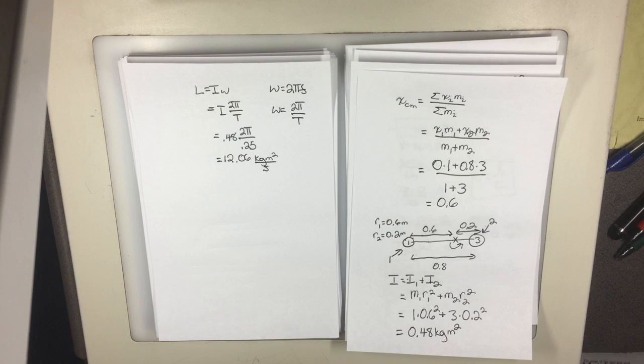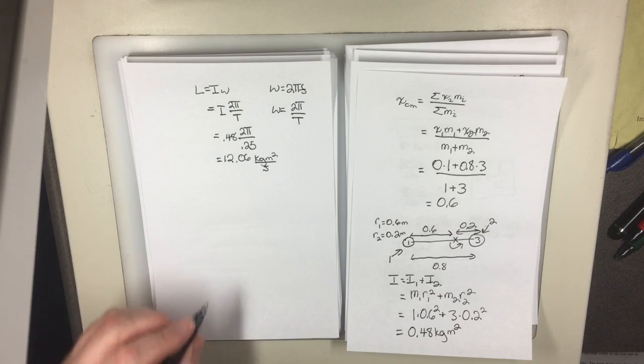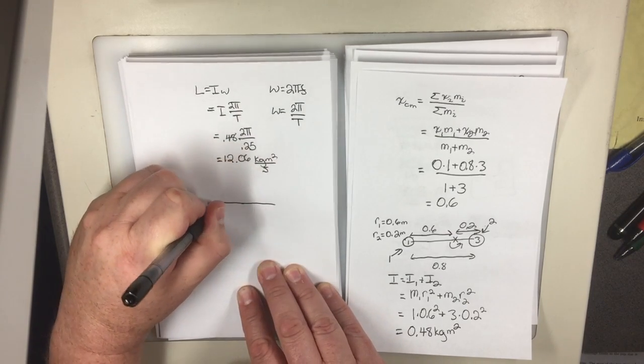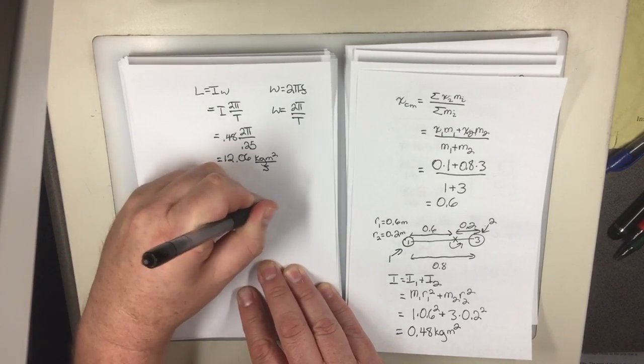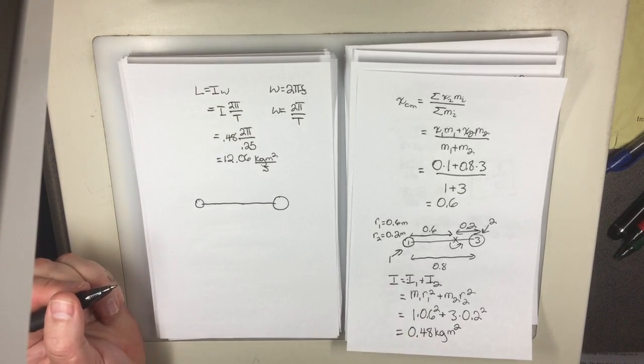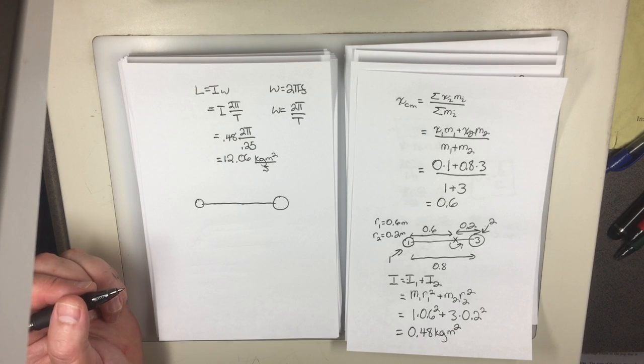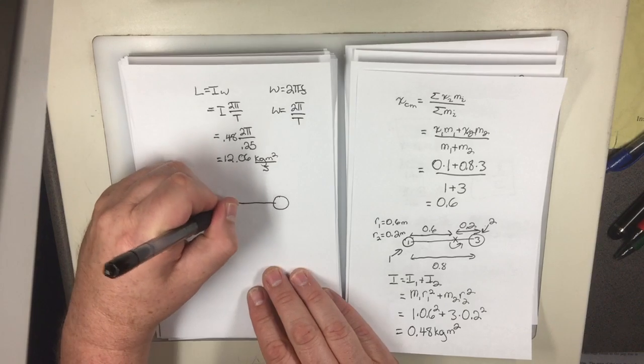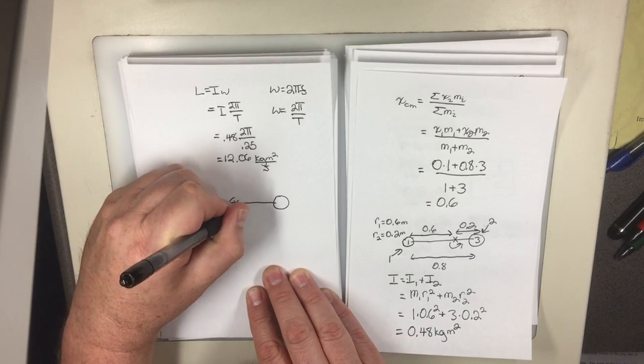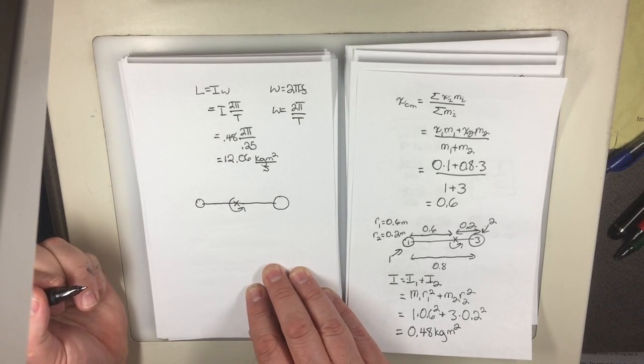Now for 8, I won't do the problem, but I'll tell you just what happens. In problem 8, I tell you that you drill a hole in the peg at dead center, and then the object rotates around that. So it rotates now like this.